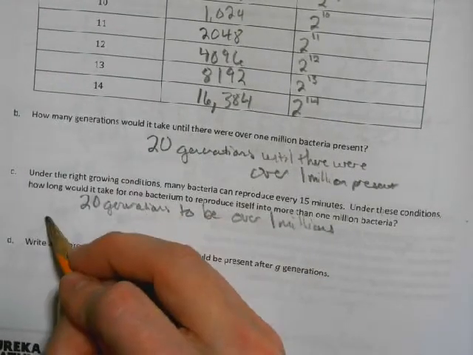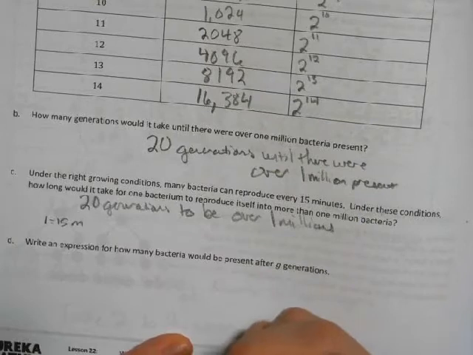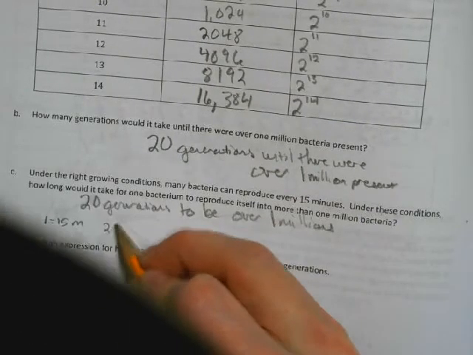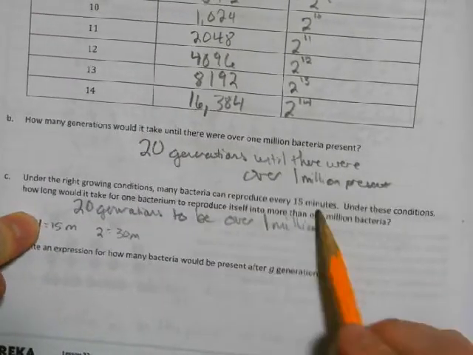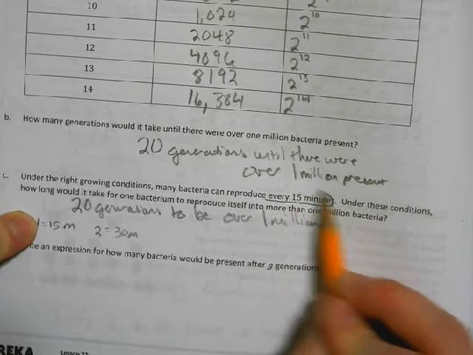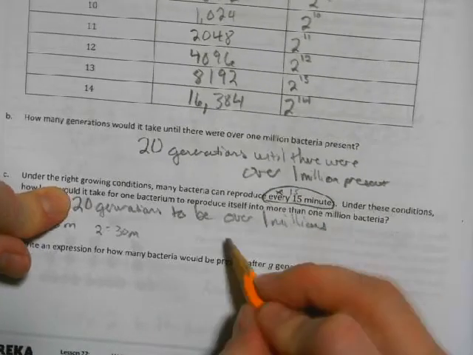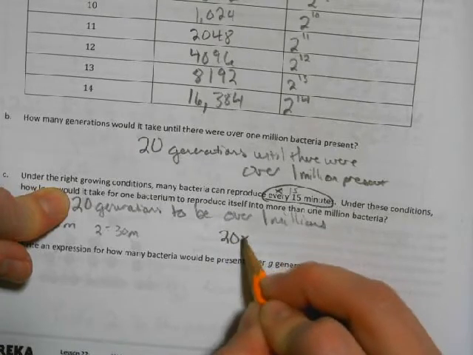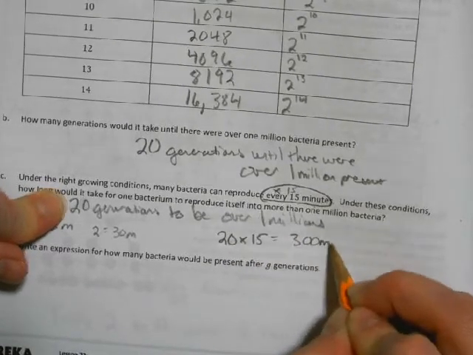So the first generation was 15 minutes. Second generation was 30 minutes. So what I'm taking is my generation times my minutes. Right here, every 15 minutes, this is going to be times 15. Well, we had 20 generations, so it's going to be 20 times 15, which is 300 minutes.